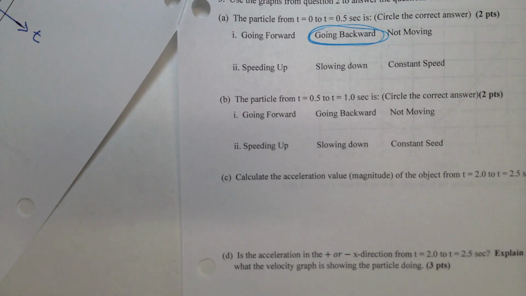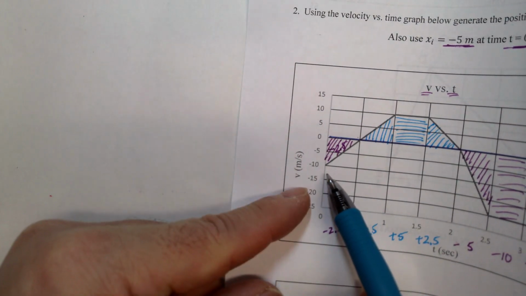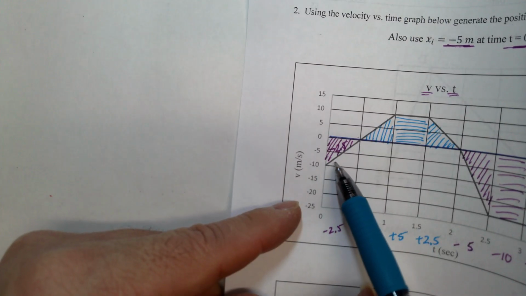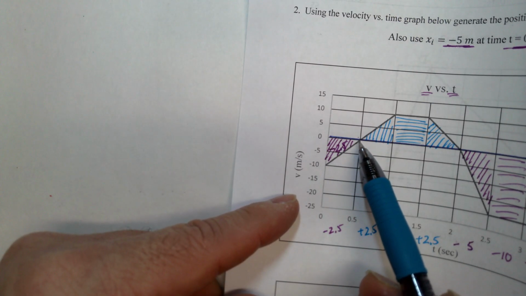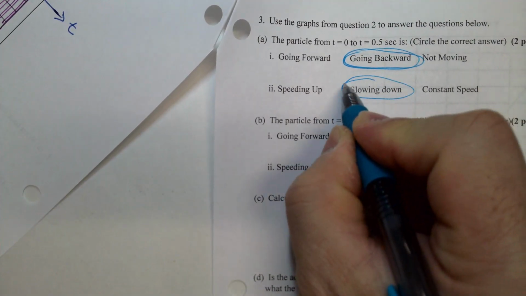What about part B? Is it slowing down or is it going constant speed or speeding up? It's definitely slowing down because I start with negative 10 meters per second and I'm approaching 0 meters per second. So I'm definitely slowing down to 0.